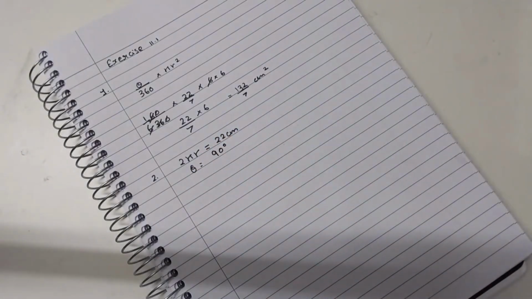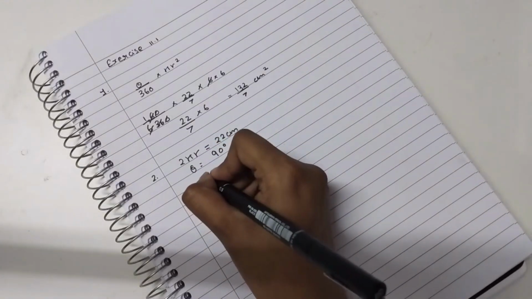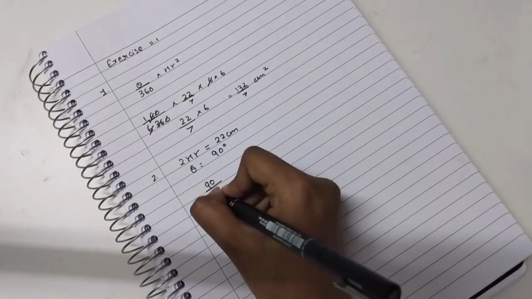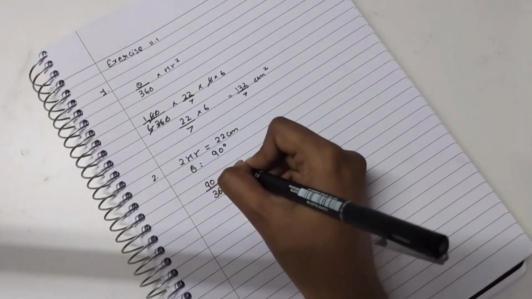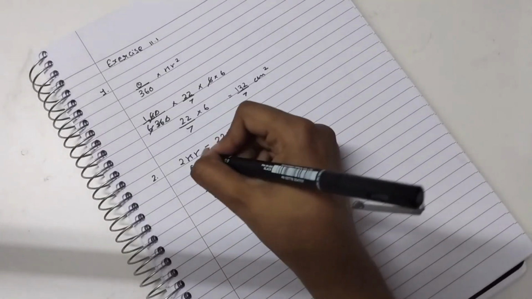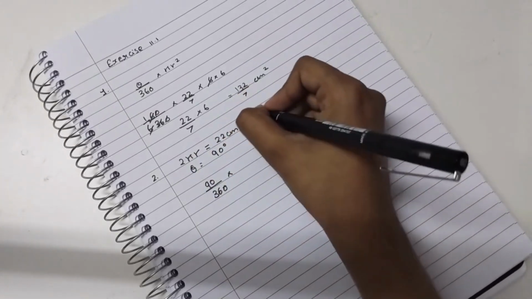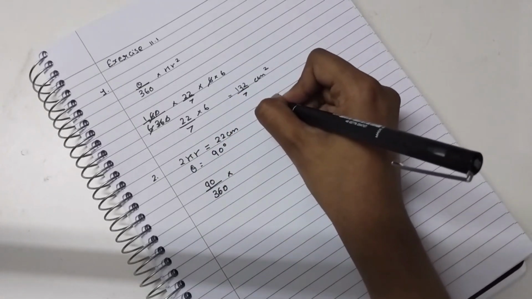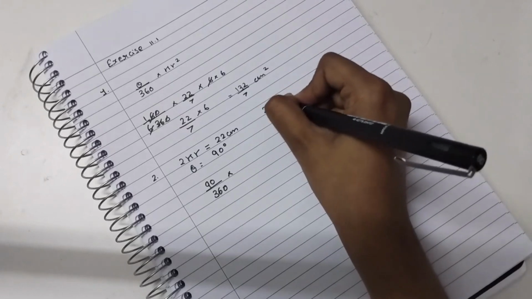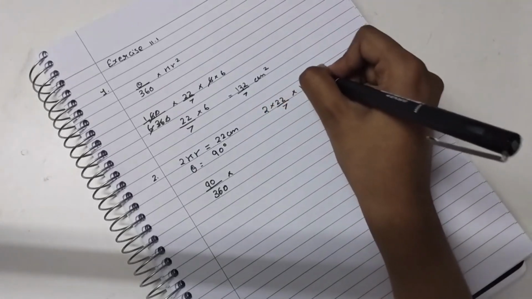They're asking us to find the area of the sector, so we're going to use the formula theta over 360 times pi r squared. Theta is 90 degrees over 360, and we need to find the value of r before we can substitute it here. So we can write 2 times 22 by 7 times r is equal to 22.